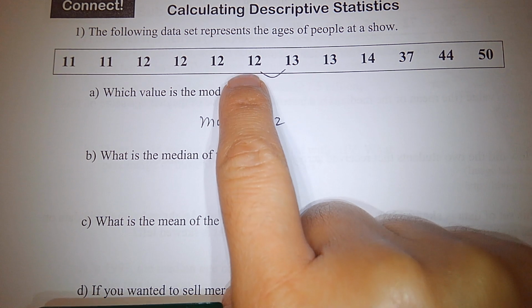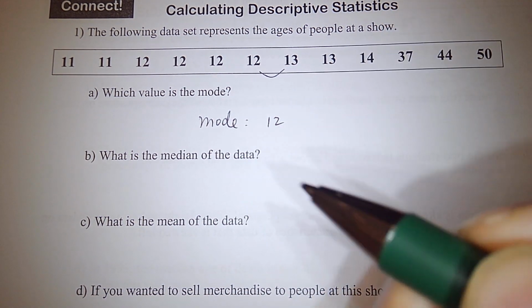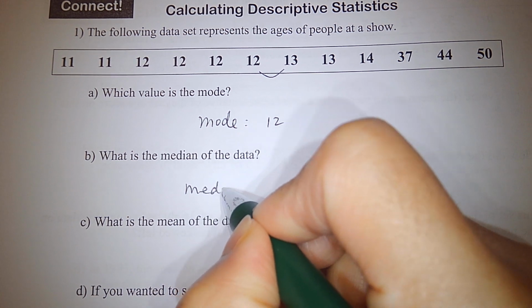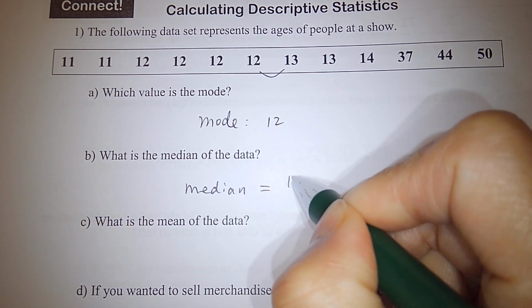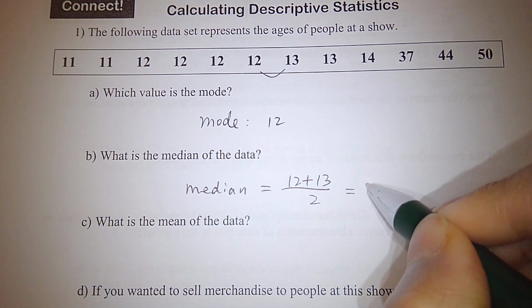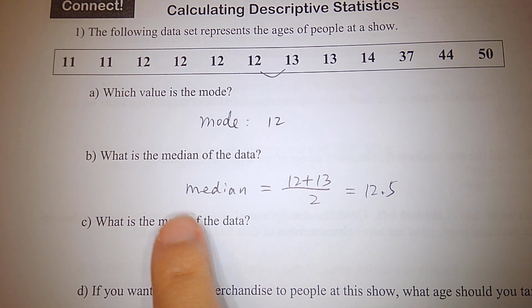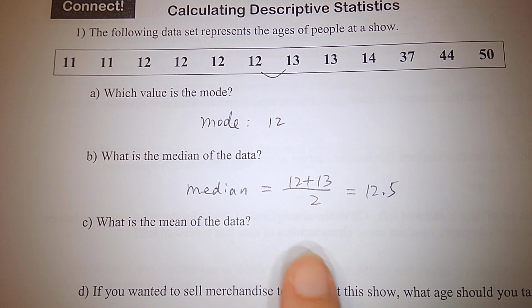So take the average, or find the mean, of these two values. What does that give us? 12.5, right? So the median equals 12 plus 13, the two of them, divided by 2. What is that? 12.5. Yes, you're right.